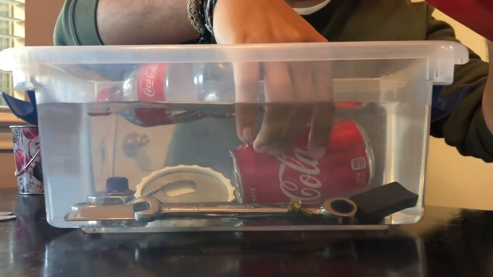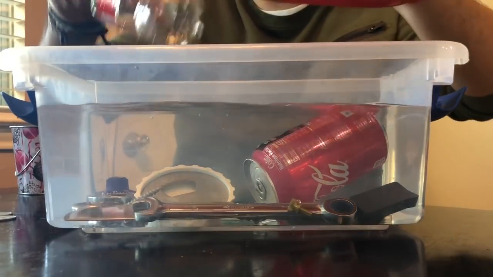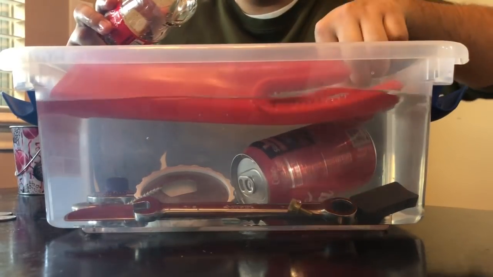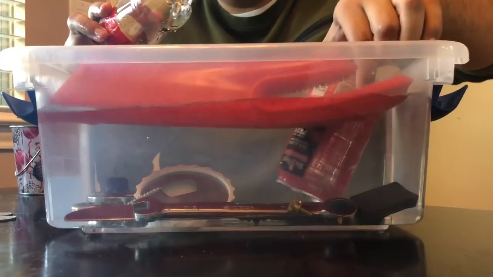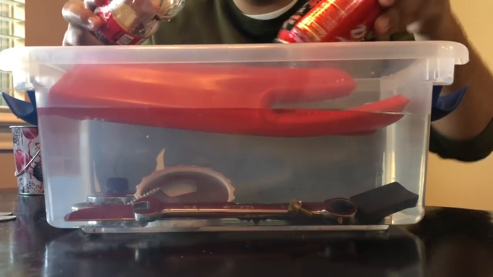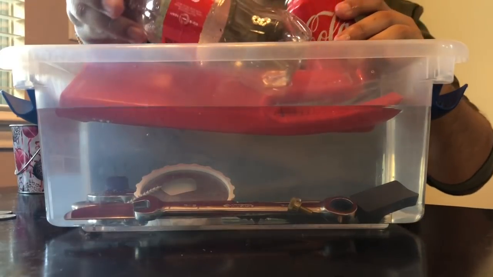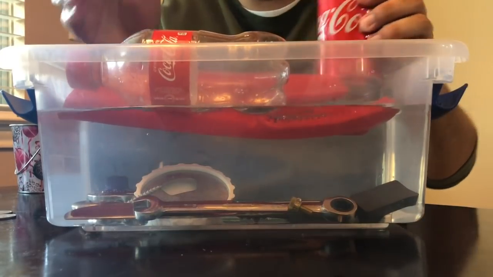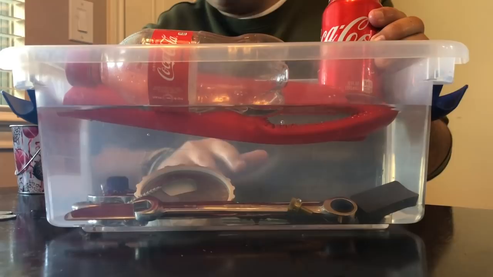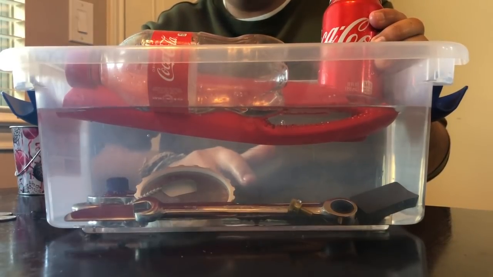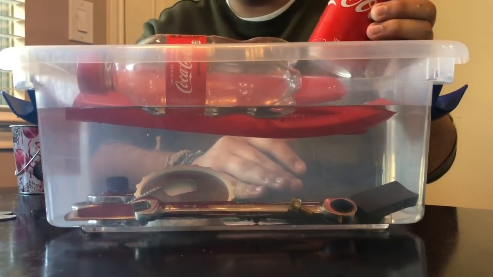But let's try this rubber glove. Take this one out. So that one is actually floating also. So rubber, the aluminum can, and the plastic all floated, and they are all less dense than water. Everything else I used and you heard about is more dense than water.